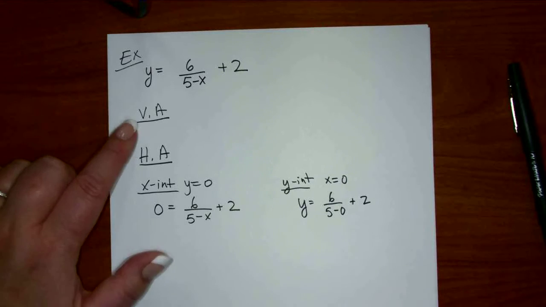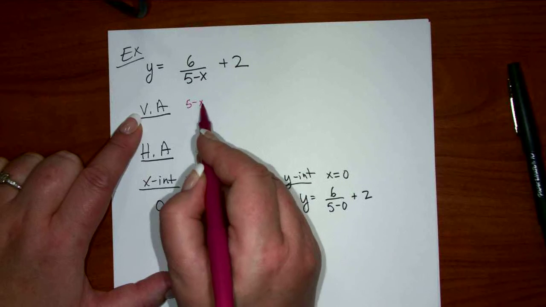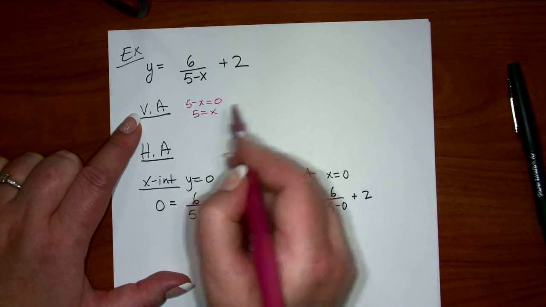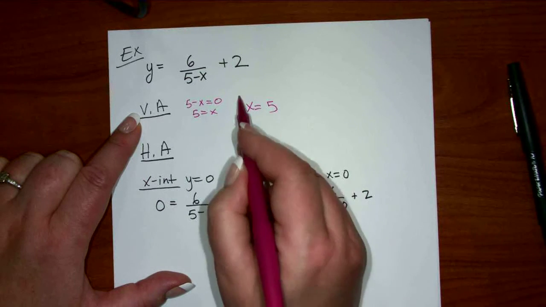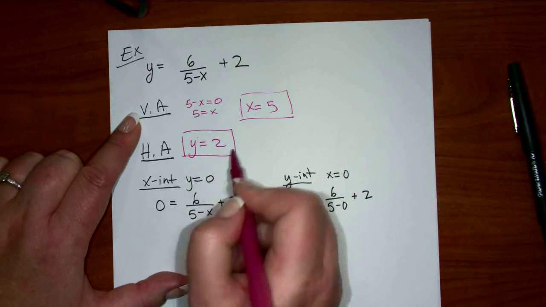So what's the vertical asymptote? 5, because 5 minus x equals 0 gives me x is 5. So there's my vertical. Horizontal, 2, that's it. Nothing to do, just look at the number.